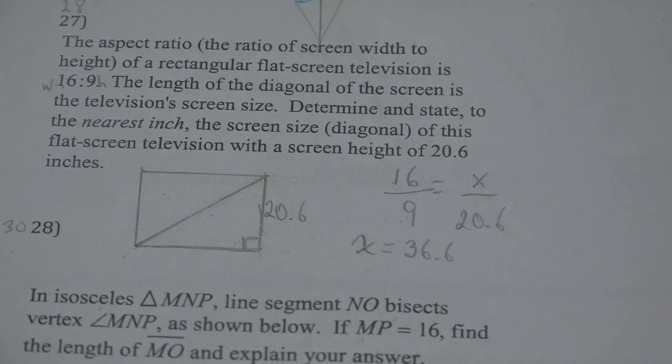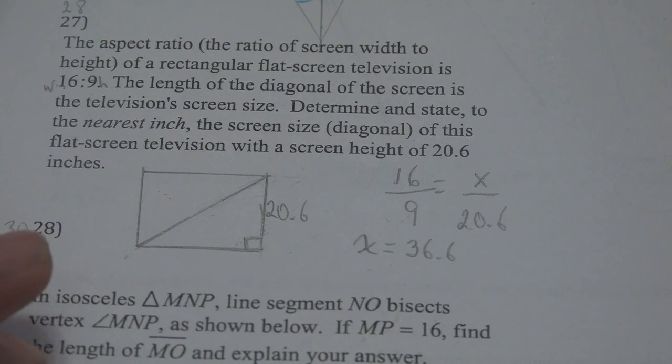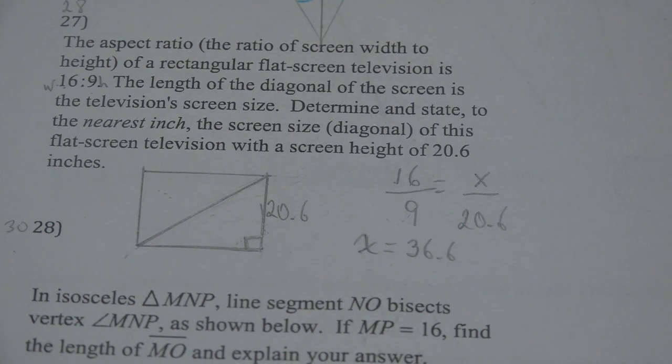If you don't believe me, I'm going to have to use the calculator, which I have no idea where I put. I'm always losing stuff. Oh, I found it.